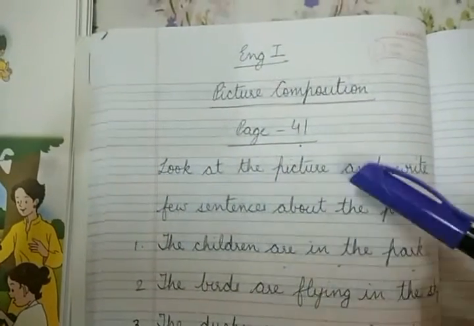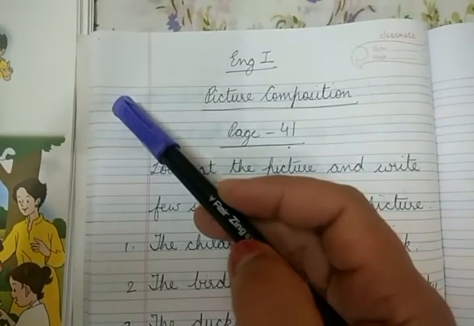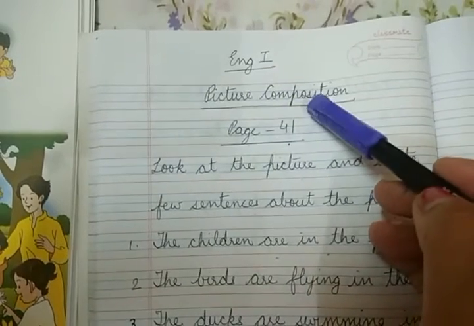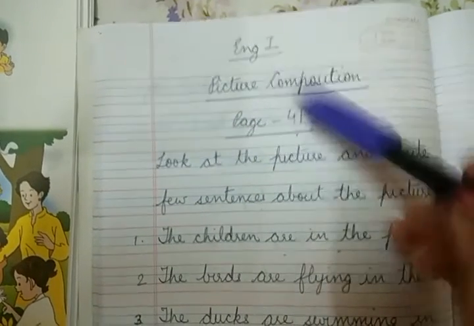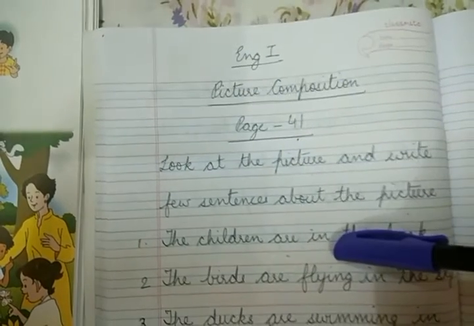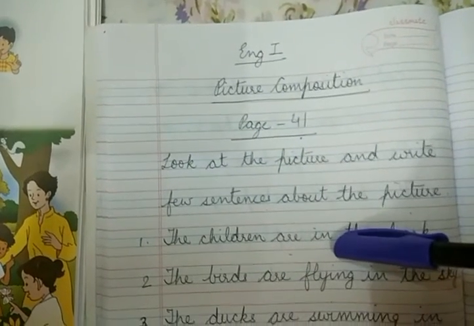Take out a new page of your English 1 copies. Write the date on the left side of the margin. Write picture composition on the first line. Then write page 41. I have written over here English 1 so that you come to know that this is the part of English 1 and you have to write in English 1 copies only.